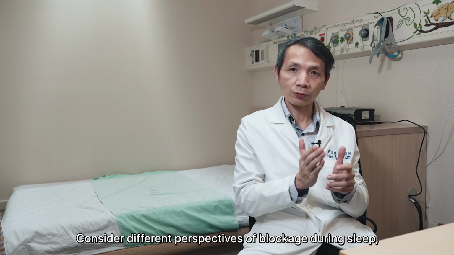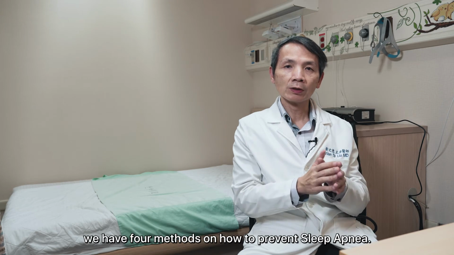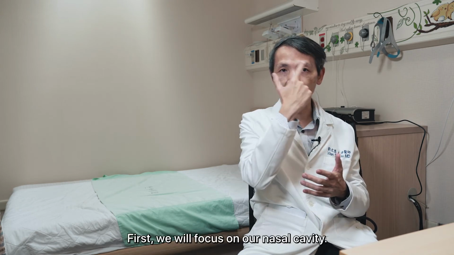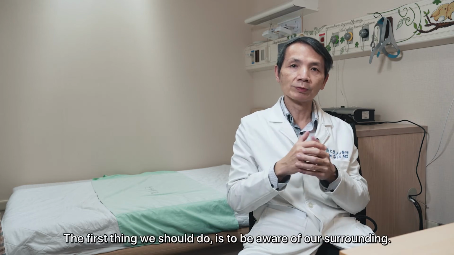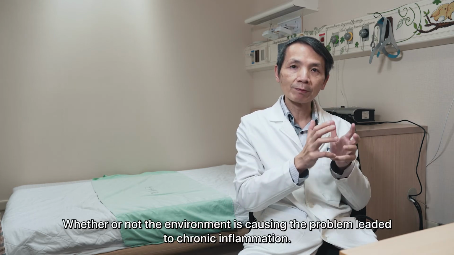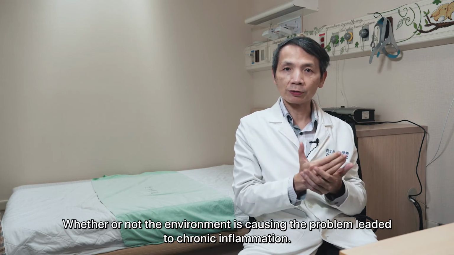Consider different perspectives of blockage during sleep. We have 4 methods on how to prevent sleep apnea. First, we will focus on our nasal cavity. The first thing we should do is to be aware of our surroundings, whether or not the environment is causing the problem that leads to chronic inflammation.